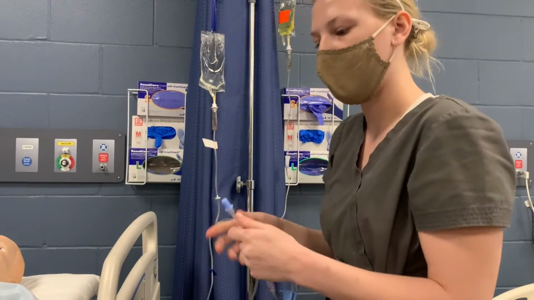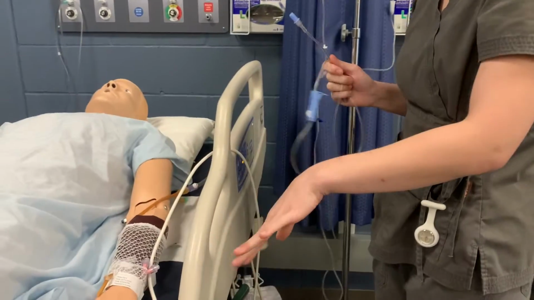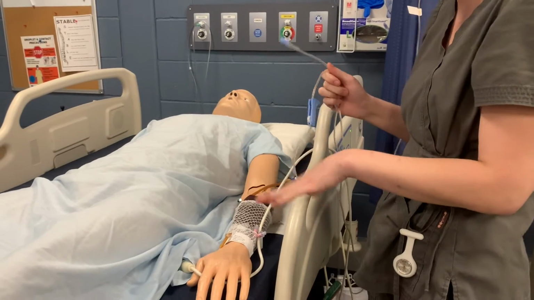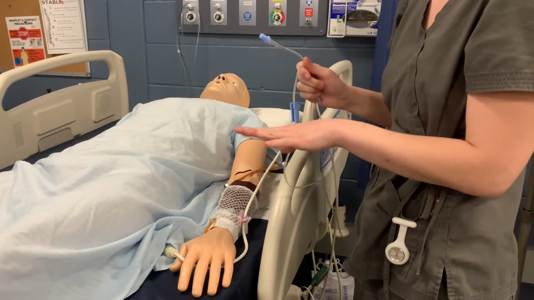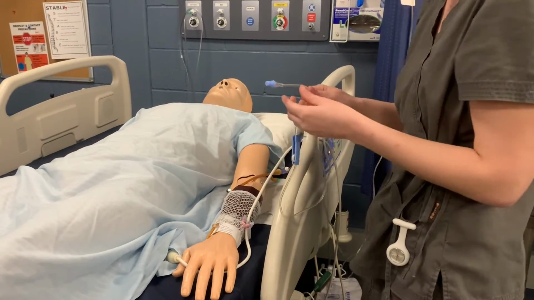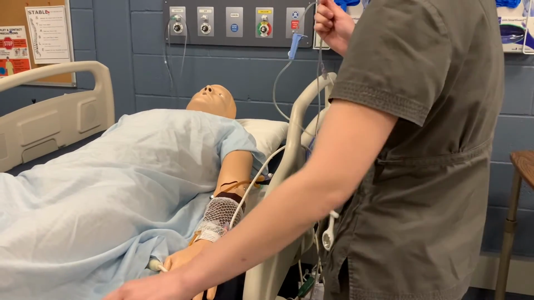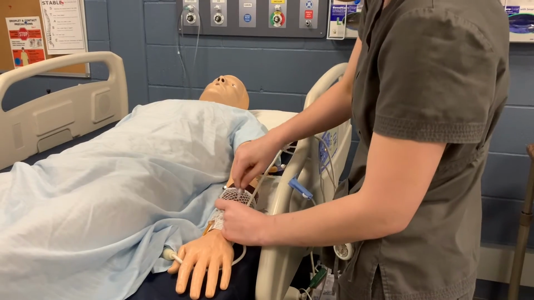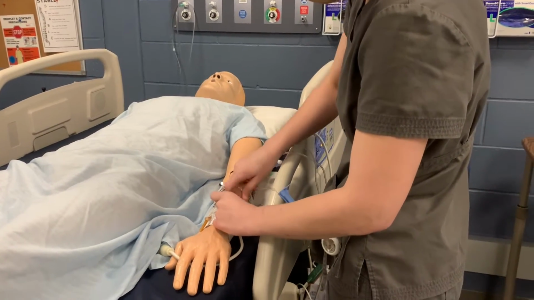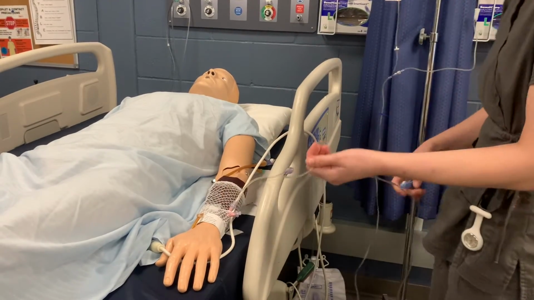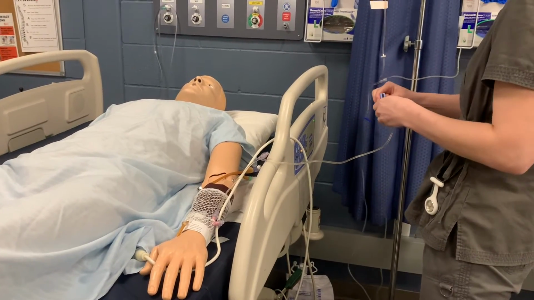And when I was flushing his lock, I was checking his IV site to see if there was any swelling or redness or anything that told me that I should not be continuing to put anything else in this IV. So I'm going to go ahead and take this cap off, connect this, lock that in place, and then I can go ahead and start opening some of my doors here.